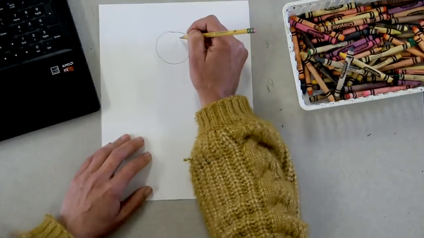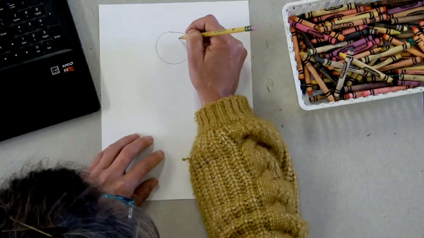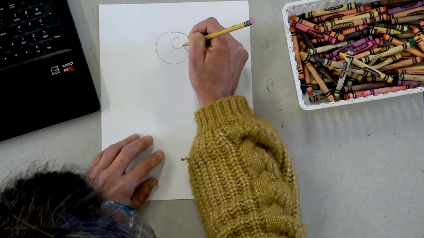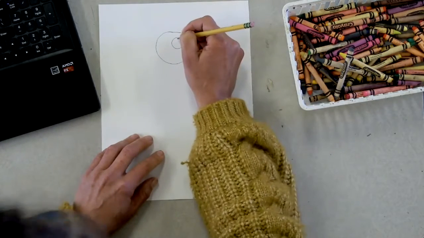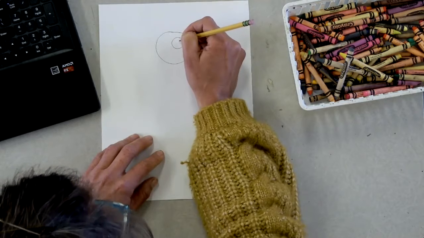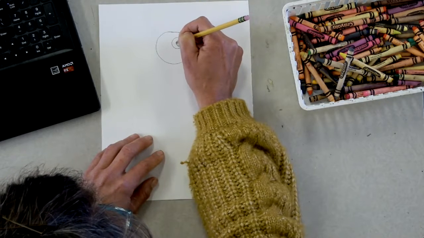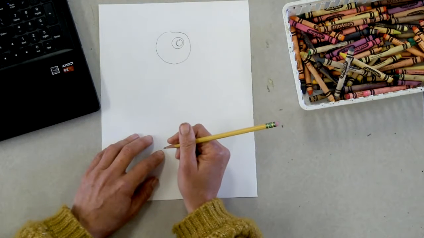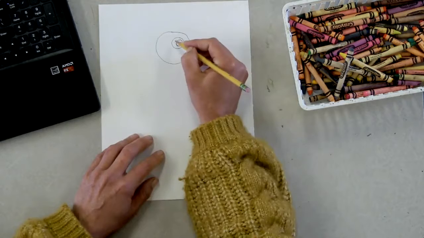Okay, the next thing I'm going to do is draw his eye. So there's going to be a smaller circle inside of this bigger circle. And then I'm going to make an even smaller circle inside of this circle so I can make his pupil. All right, I might even make that one a little bit bigger, but for now, I'm just going to keep it.